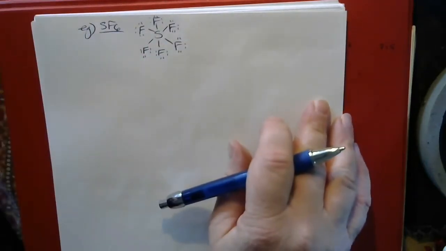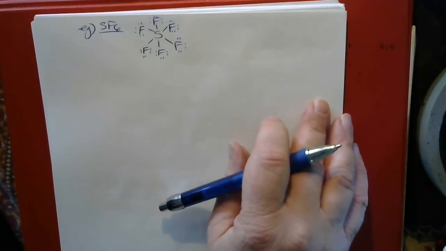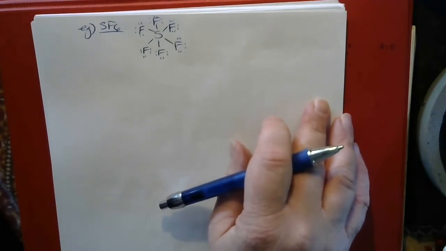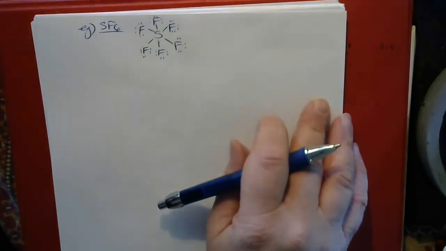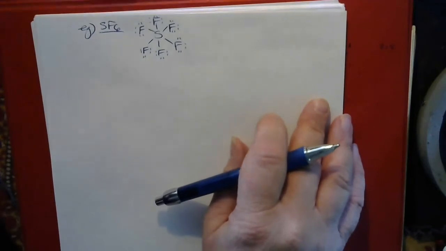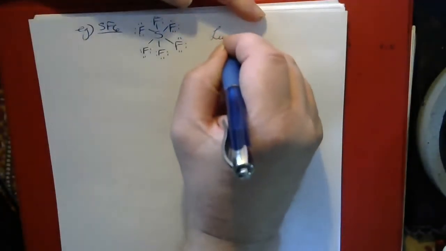And that doesn't look much like octahedral, but that's because that's a Lewis structure, and so it doesn't really matter where we draw the fluorines as long as we convey that each of them is bonded to the sulfur in the center with a single bond. So that's the Lewis structure.